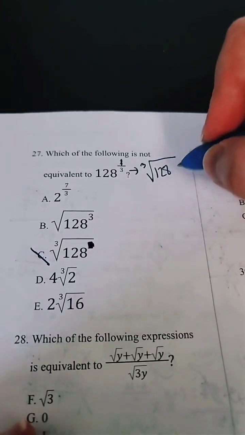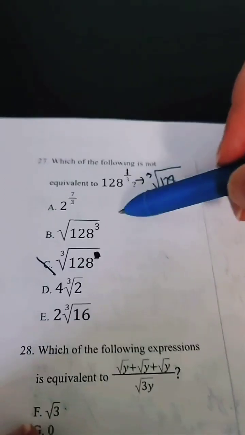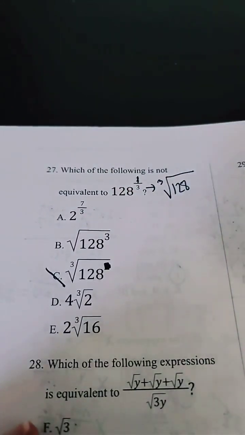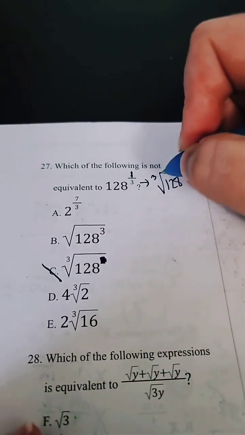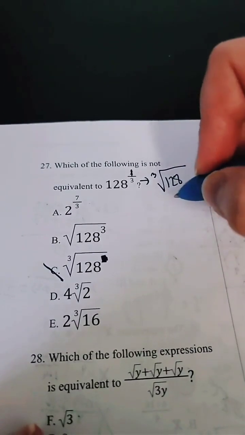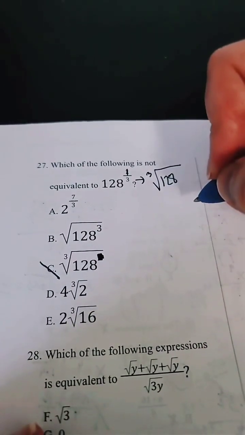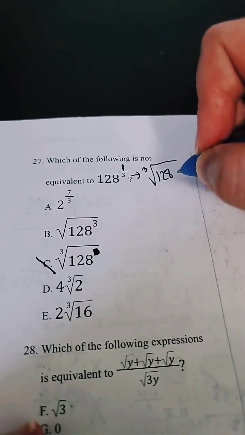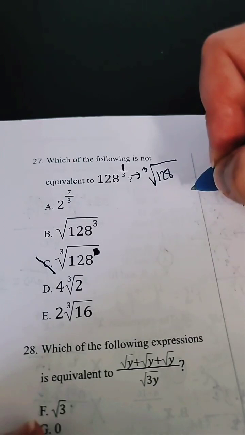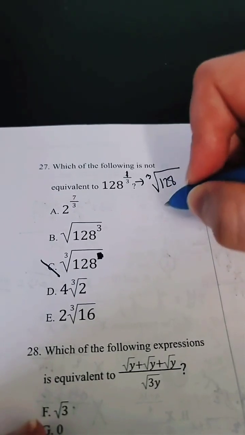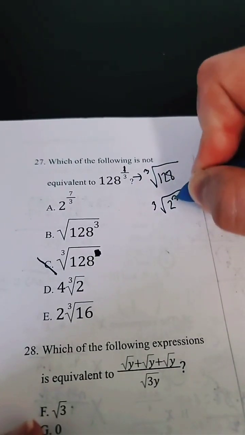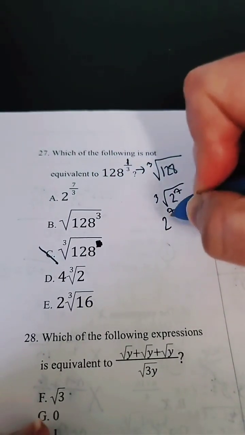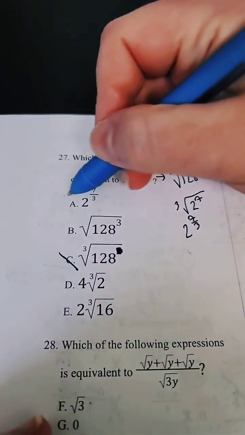So then we have to think, okay, which of these is it definitely not equivalent to? It's probably going to be B. You can kind of just see that, but I'm going to show you why it's equivalent to all the other ones as well. Let's just start breaking this apart, actually, would be the easiest way to think about this. So I'm going to think, okay, 128 is the same thing as 2 to the 7th power. So then that would be cube root of 2 to the 7th power. So then if I turn it into a fraction format, that's the same thing as A, 2 to the 7/3. So that's equivalent.